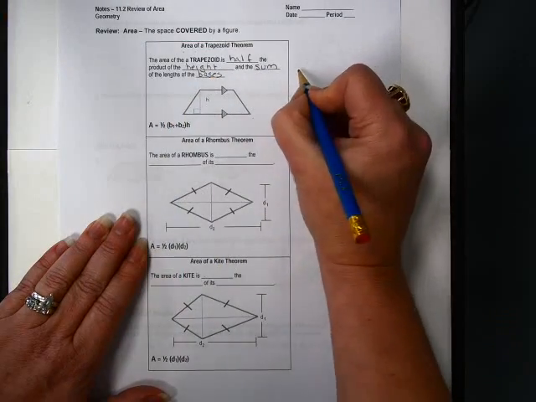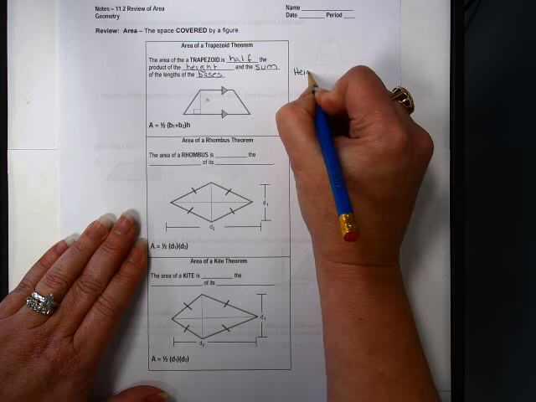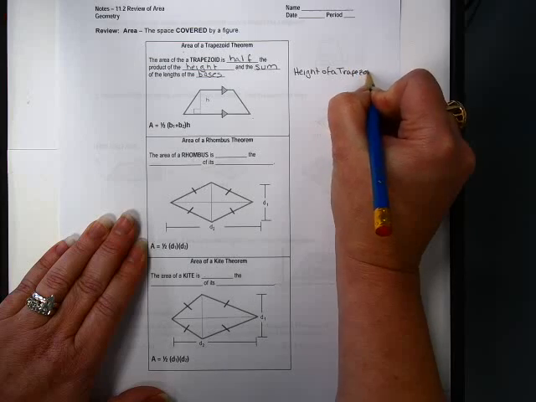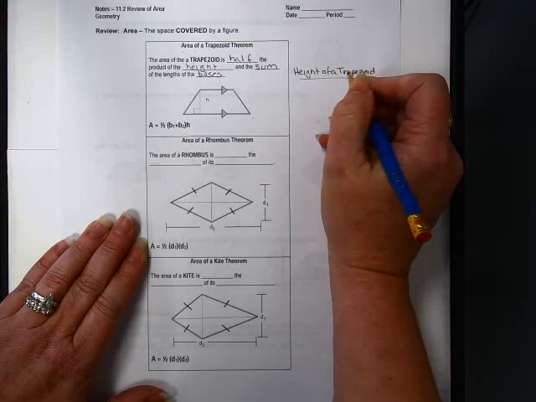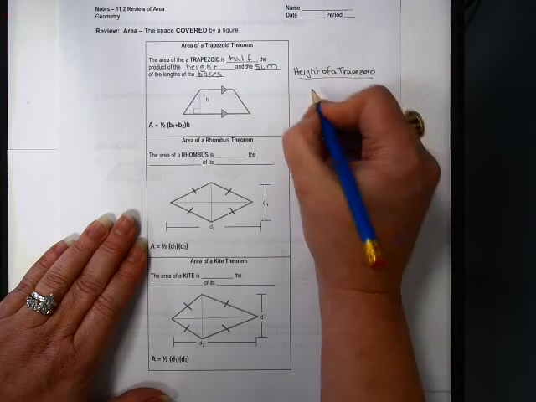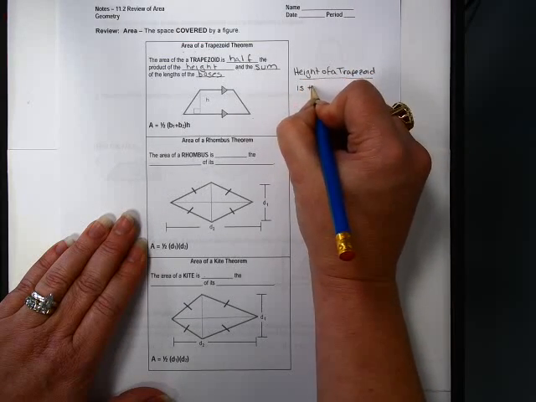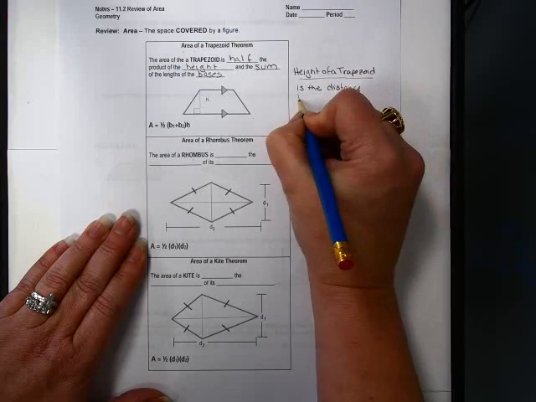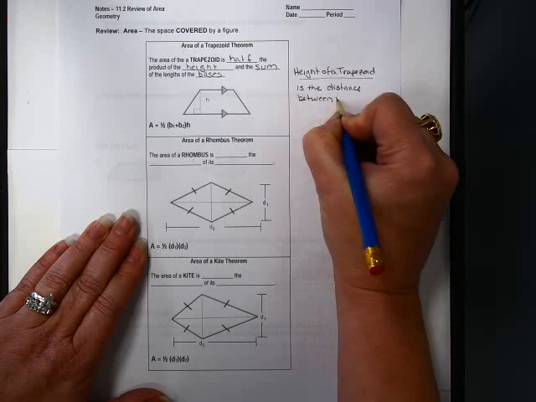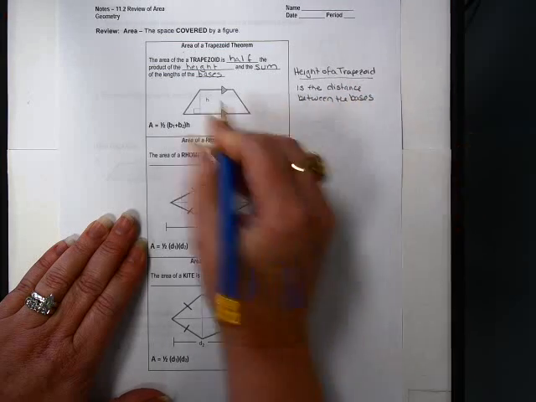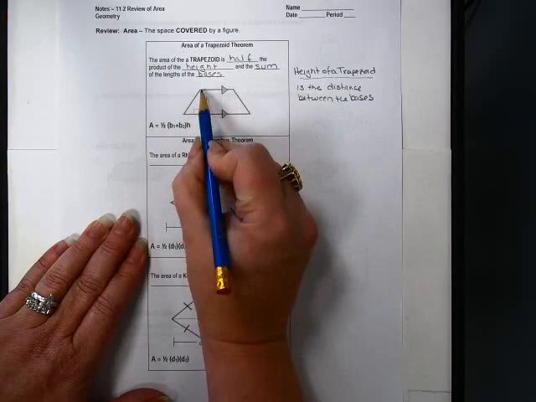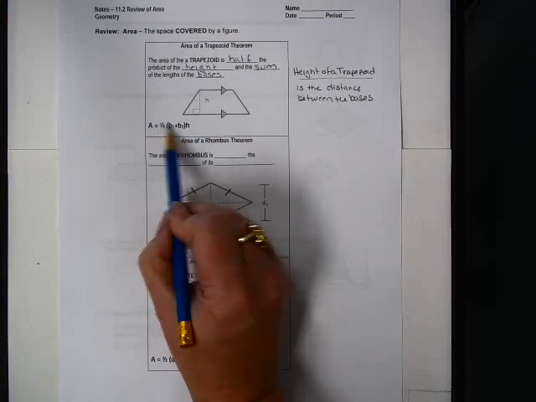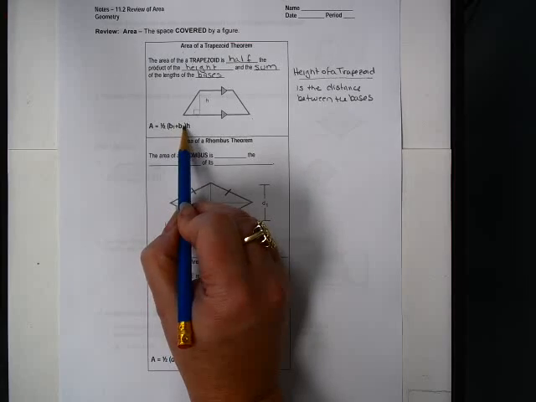Okay, so over here to the side, I want you to add height of a trapezoid, because I want to make sure that you understand that it is the perpendicular distance. It is the distance between the bases. So don't think it's one of these sides over here. It's always going to be shown with a perpendicular or right angle mark. Okay, so here's the formula. 1/2 base 1 plus base 2 times the height.